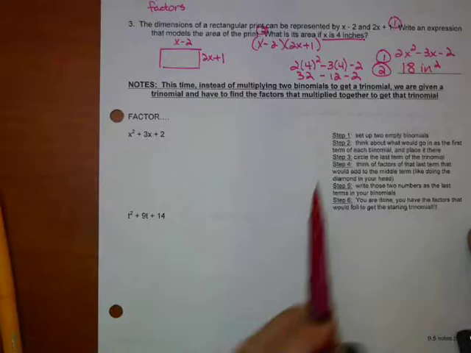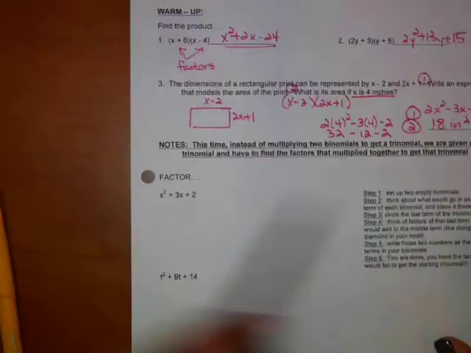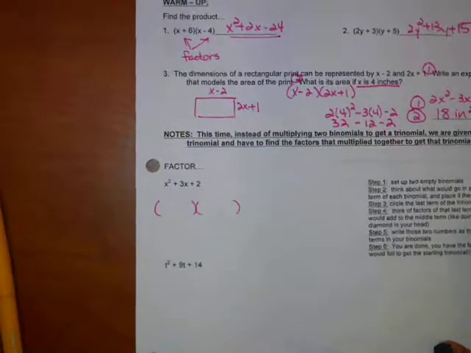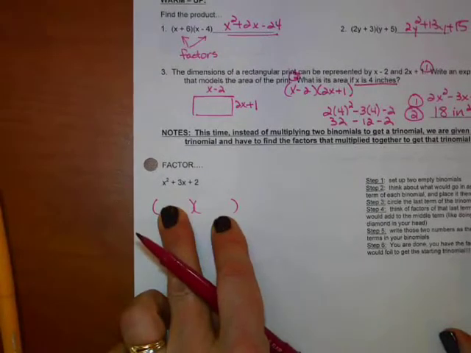Okay. So step 1 is set up 2 empty binomials, because we're going to end up with a couple of binomials. So down here, I'm just going to do this. This is going to be my final answer. I got to take this trinomial and factor it into 2 binomials.